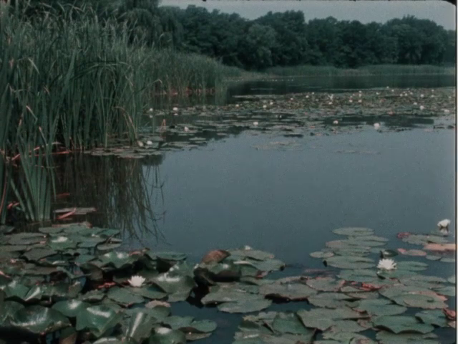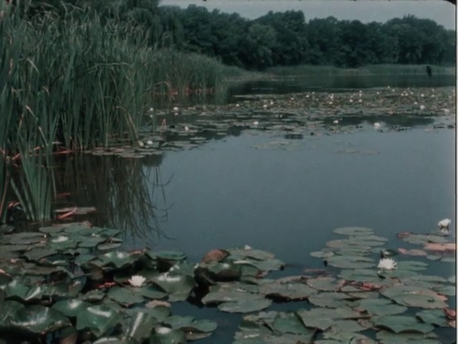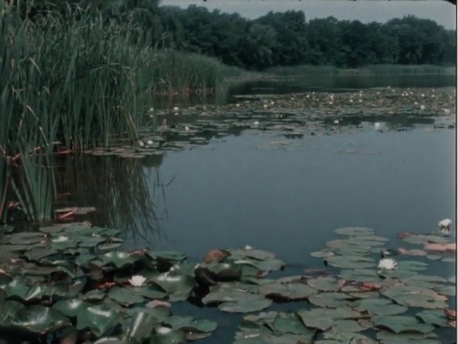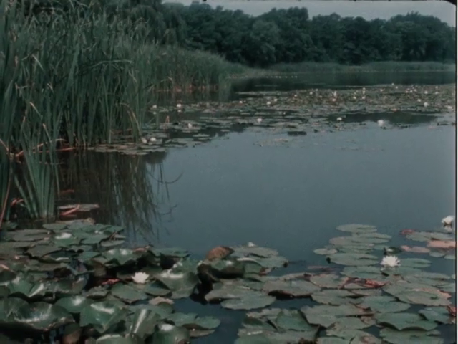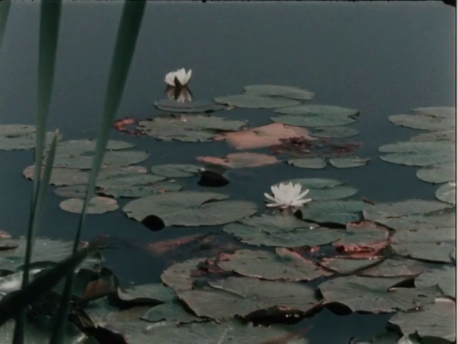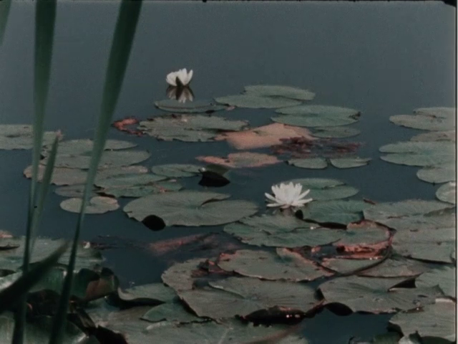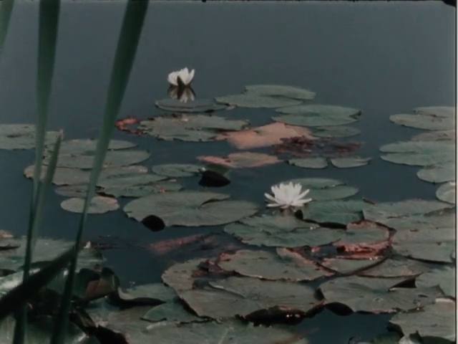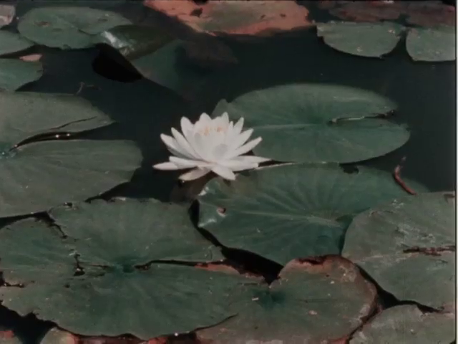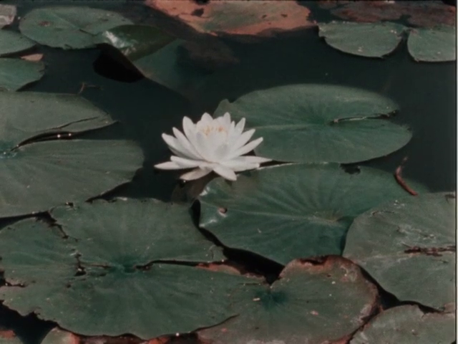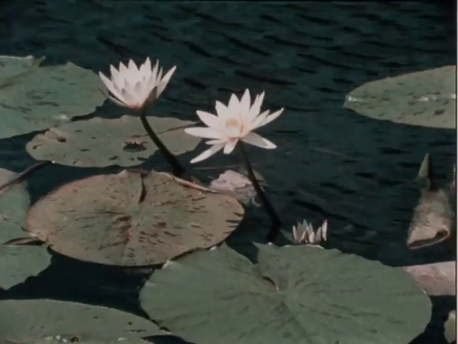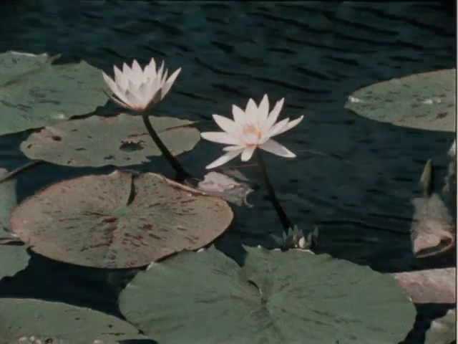Some adaptations help a plant to grow in a particular place. Some plants are especially adapted to a water environment. Water lilies, and some other plants, depend on the water to support their weight. A water lily has large leaves adapted for floating on the surface of the water, where they can collect the light energy needed to make food.